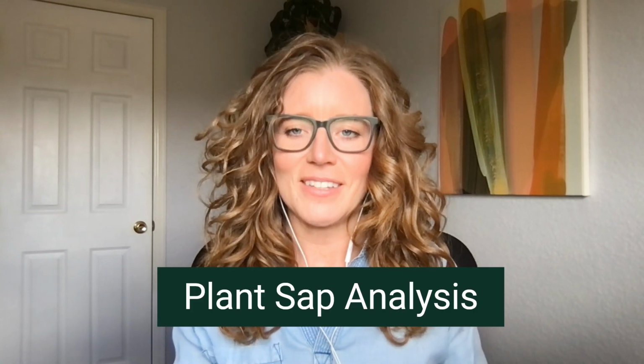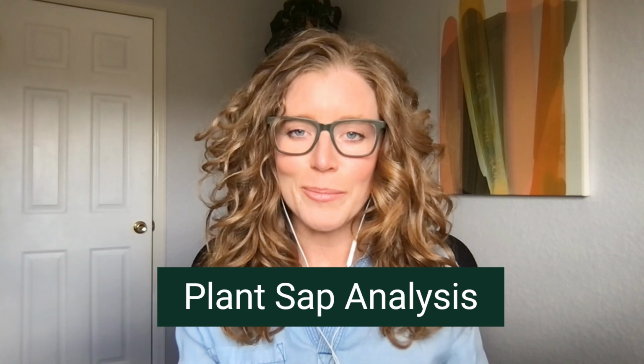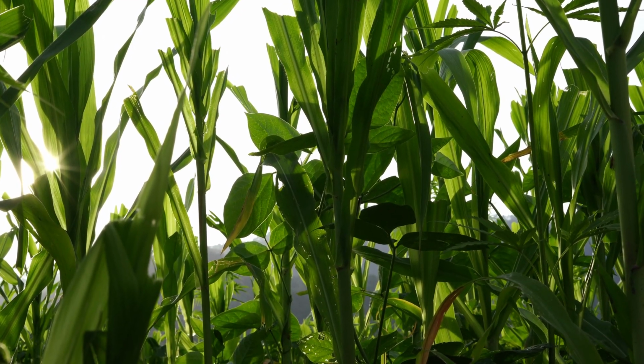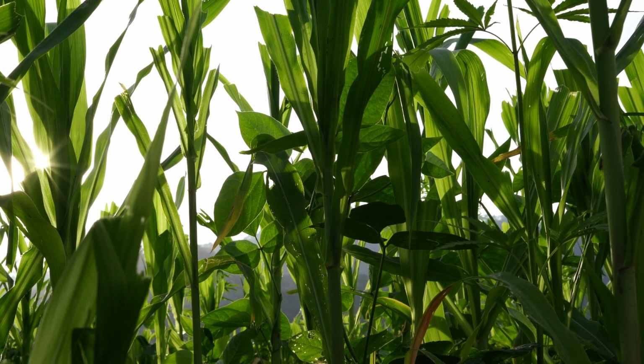Hi, I'm Lacey. I'm a UX designer who specializes in making agronomic data clear and usable. Today, I'm going to dive into one type of agronomic report, a plant sap analysis. This is a form of precision ag that measures old leaves and young leaves to tell us if the plant is getting the nutrient it needs as it grows.